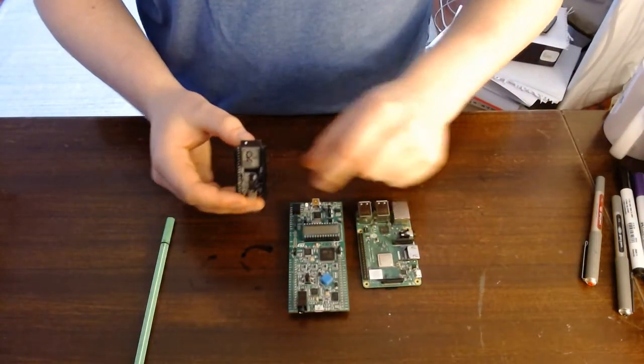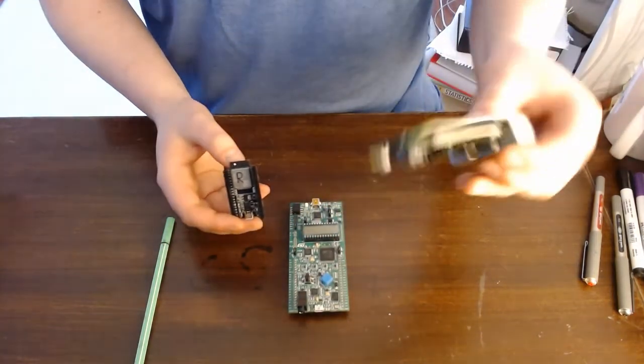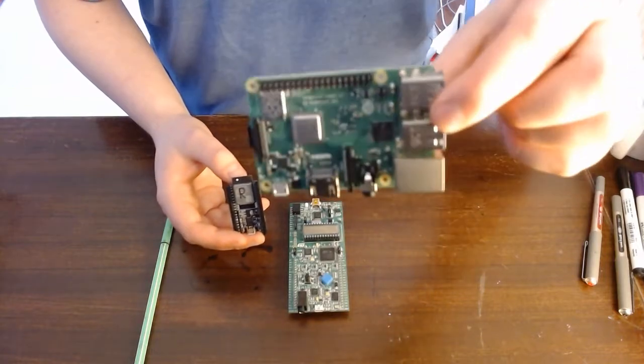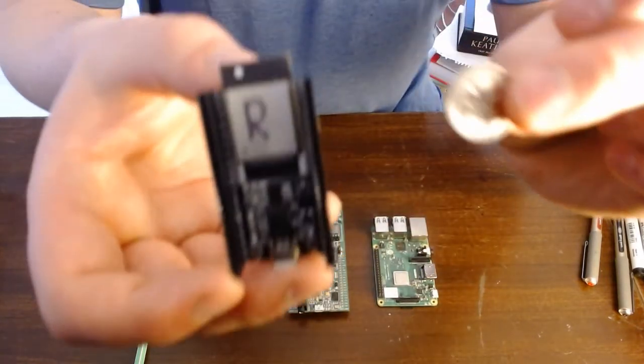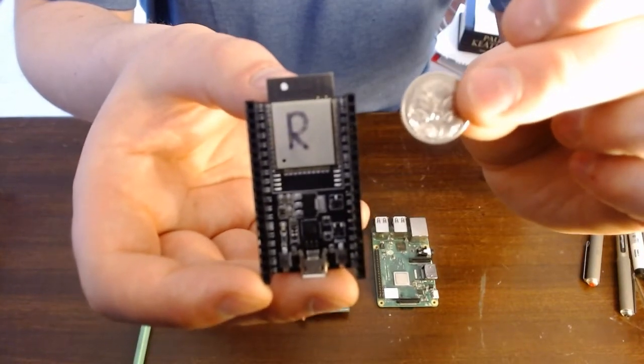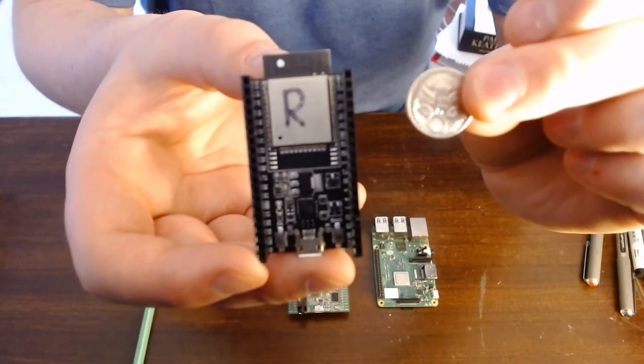Now, it's a system on a chip, which means that it's got a lot of the components of this Raspberry Pi, all within something the size of 5 cents. The actual chip, less all the peripherals, is that little metal box with an R on it right there.